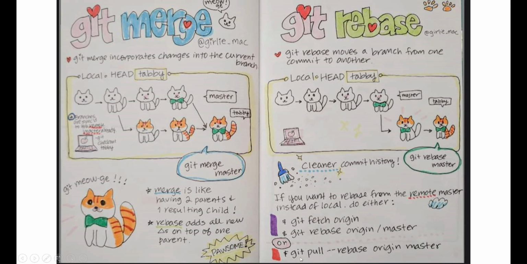Not only Git pull, you need to use the additional command, that is Git pull --rebase, and then you need to put the origin. If you are going to pull the file from the master, you can put master. If you are going to pull the files from the branch, you need to put the branch name.